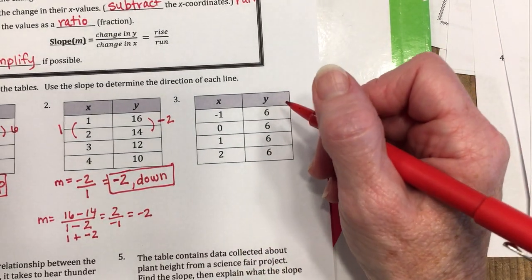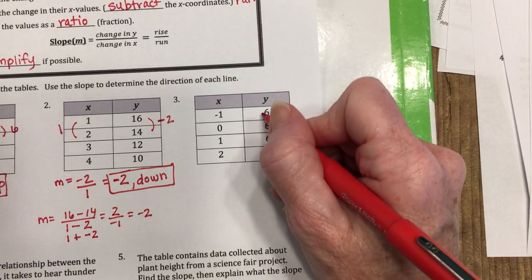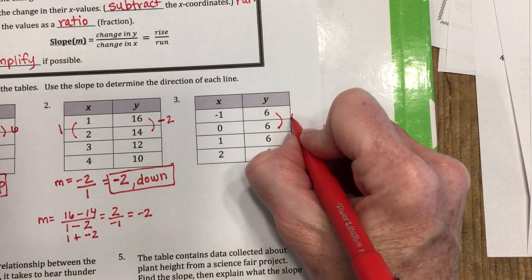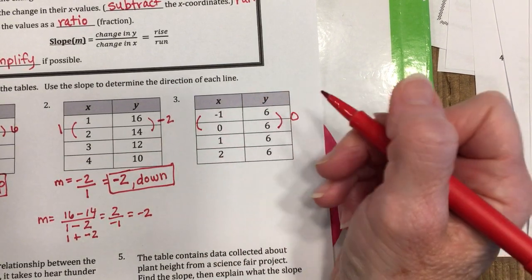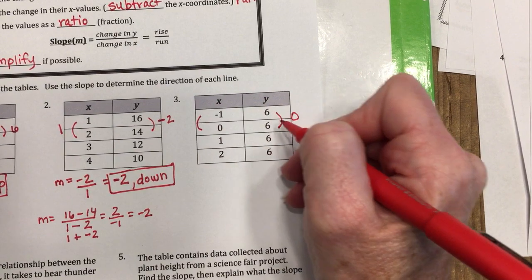Okay, in the next one, I'm going to find my change in my y. So 6 minus 6 is what? 0. My change in my x, how much did it go, and did it go up or down? So here it was the same, right?